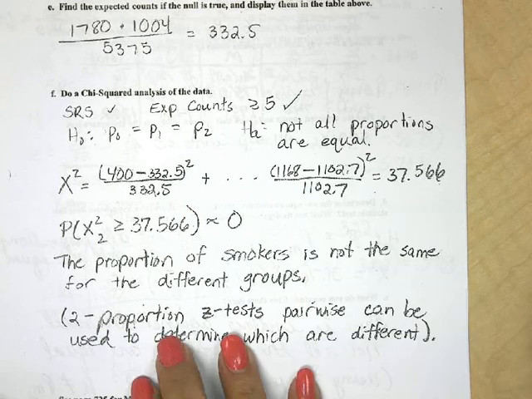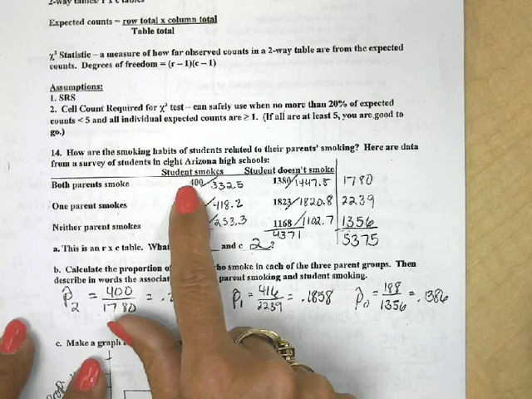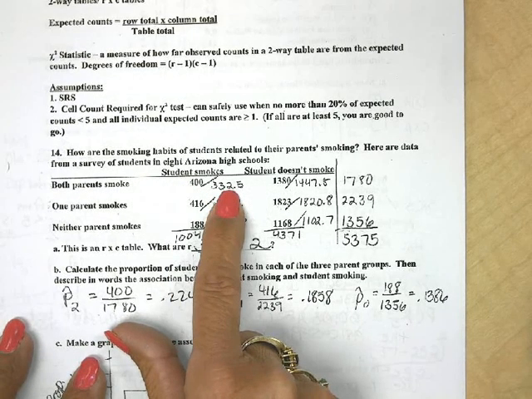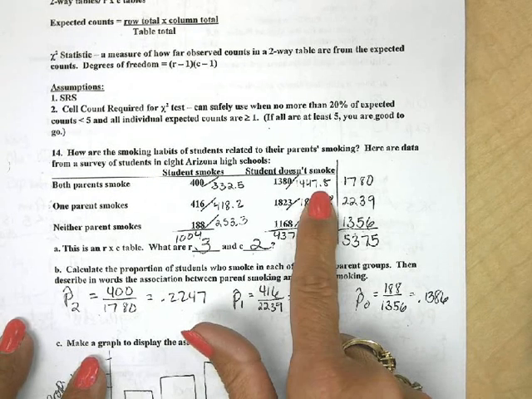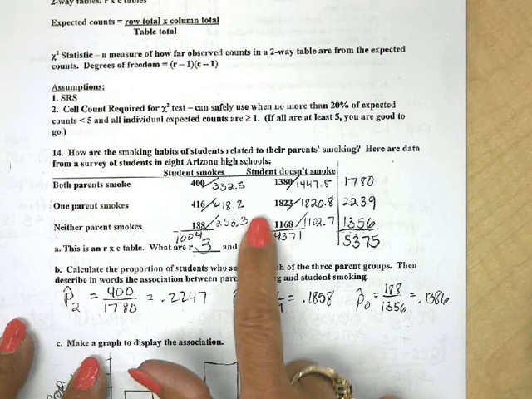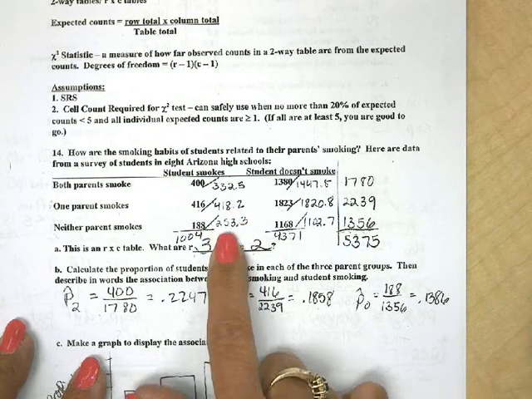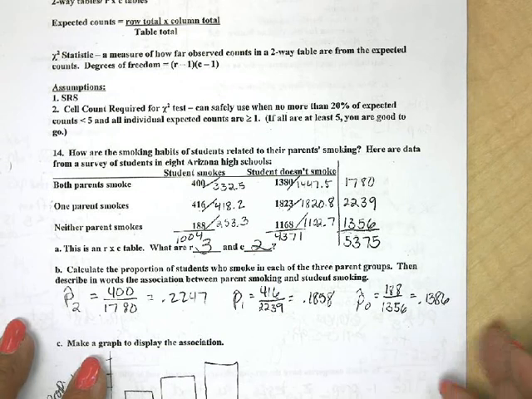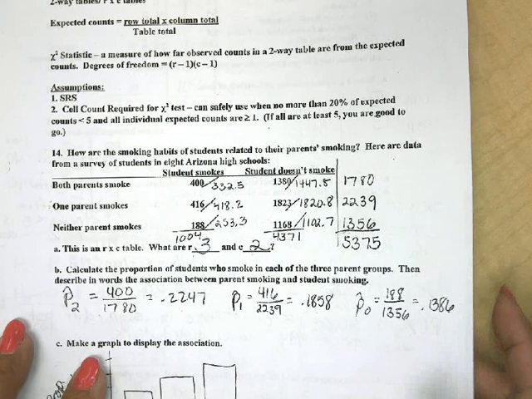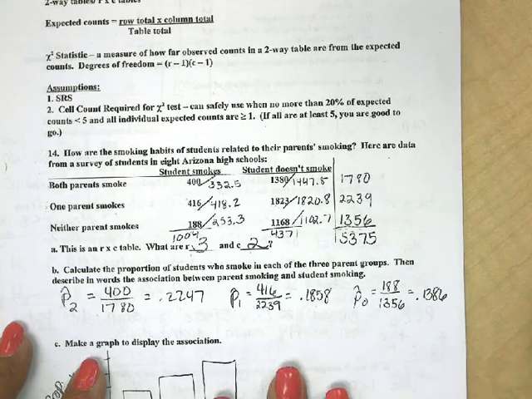So let me flip back over and we can see where these come from. I would take observed minus the expected squared divided by the expected, plus observed minus the expected squared divided by the expected, and so on. And I would add all those up. We can do that very nicely in another little table, just like we did in the previous section. Now, the question is how many degrees of freedom? Because we know how to calculate the chi-squared.